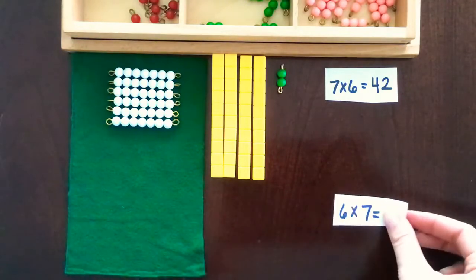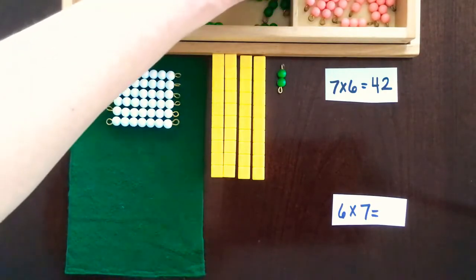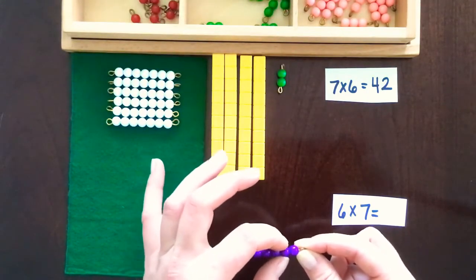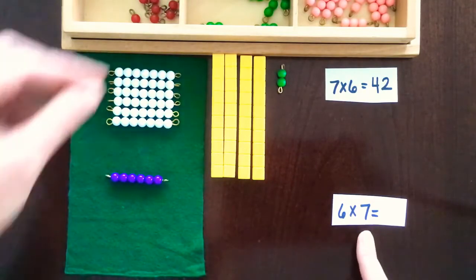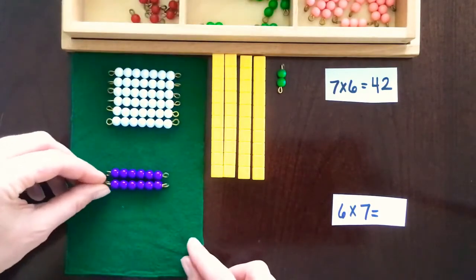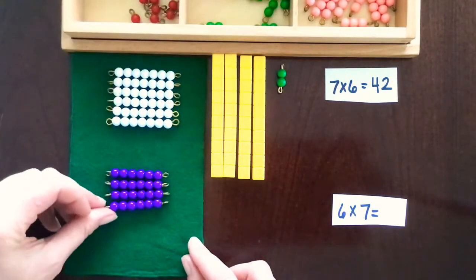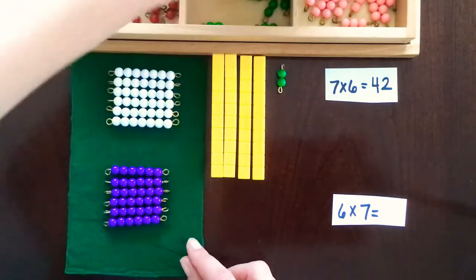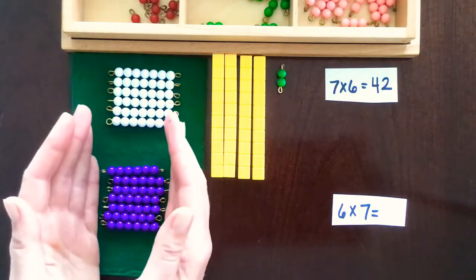we're going to show 6 times 7 equals blank. So we need to take 7 bead bars of 6. Here's my 6. 1, 2, 3, 4, 5, 6. And I'm going to place it on that same felt, but we need 7 of those. Okay, so there's 1, 2, 3, 4, 5, 6, 7. Okay, and let's line these up nicely.